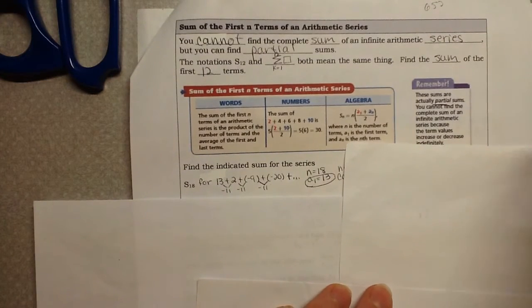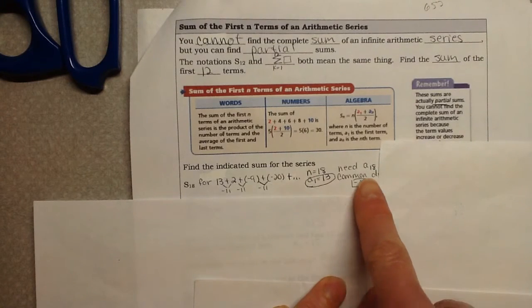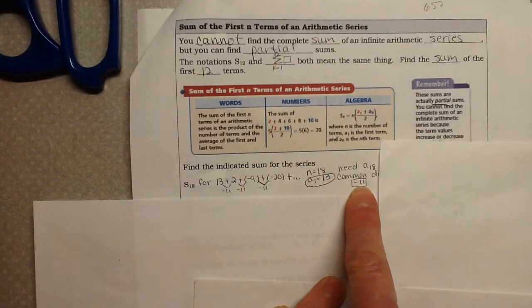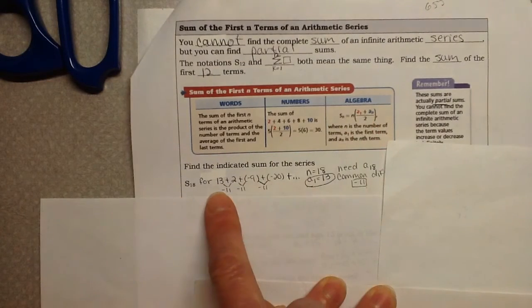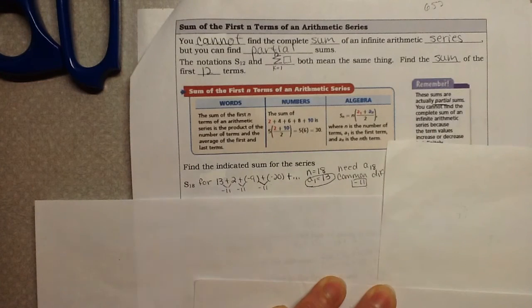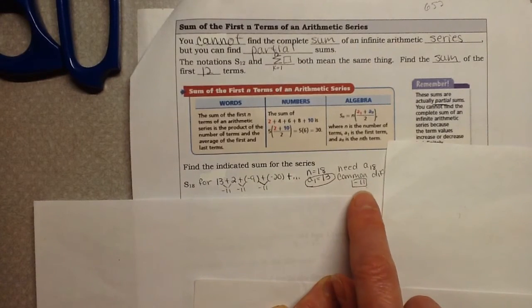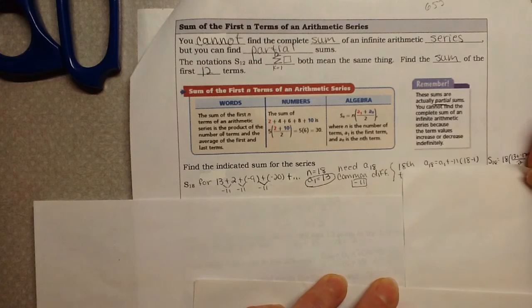n is 18, a sub 1, our first term, is 13. We need a sub 18, and we have a common difference, which is negative 11. We want a sub 18 because we need the last term. We have that. We have the common difference, not the ratio, that would be for geometric. We know the common difference is negative 11. And so let's find a sub 18 with that information that we have.